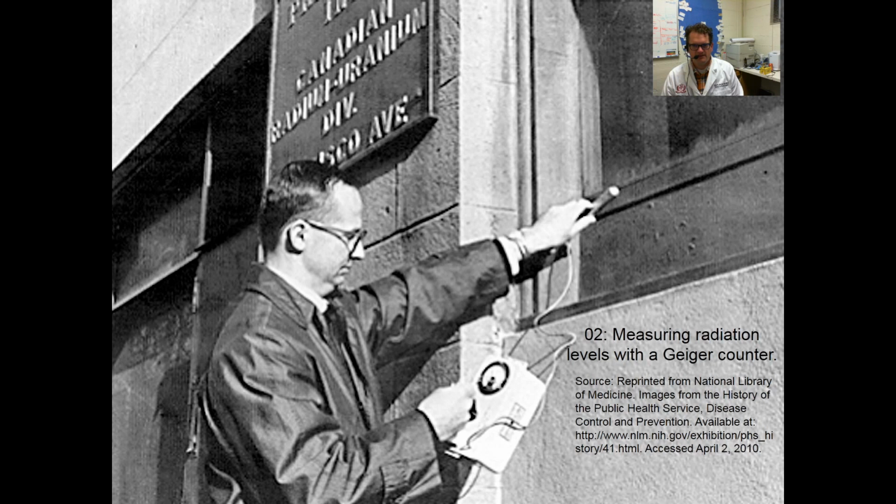Here is an old picture from someone monitoring a building that might have some type of radiation in the paint or in the building material. There's a lot of types of stone that will have radiation in it.